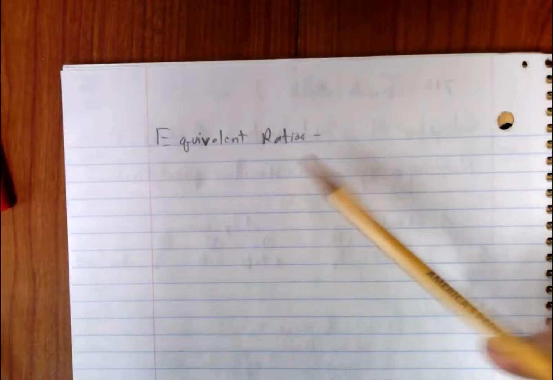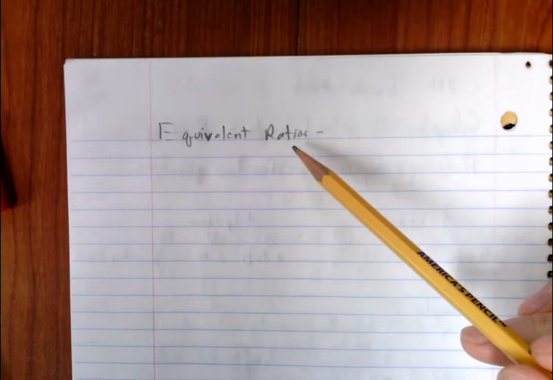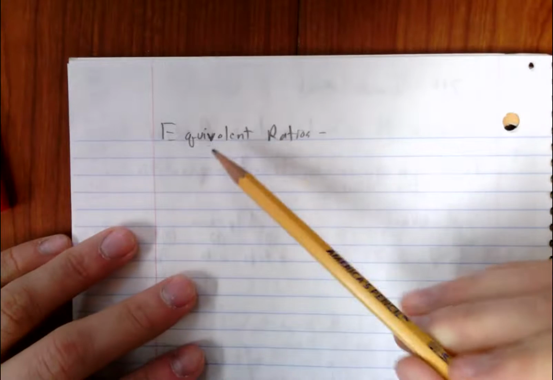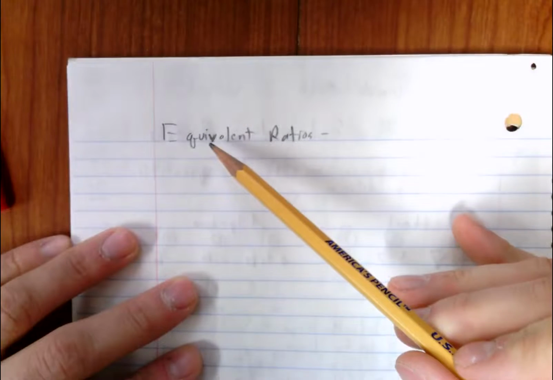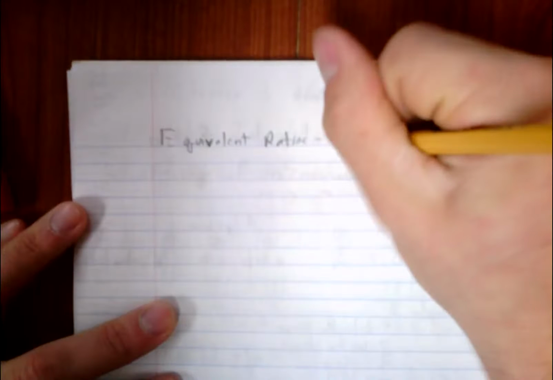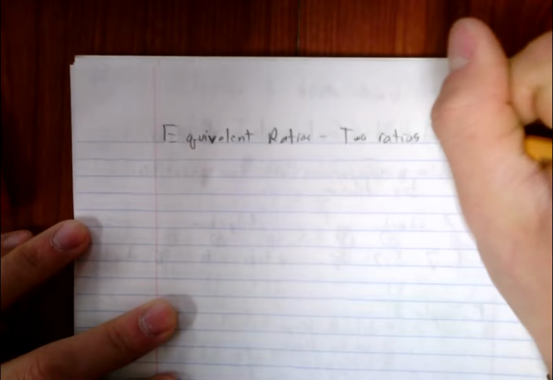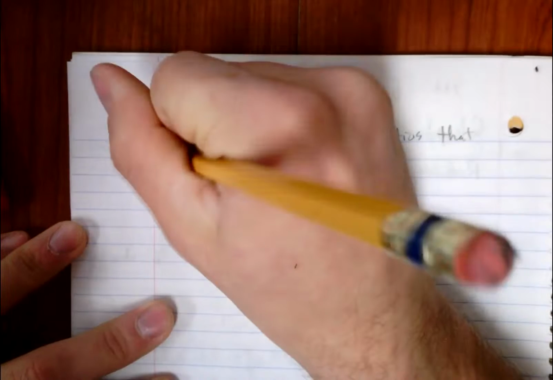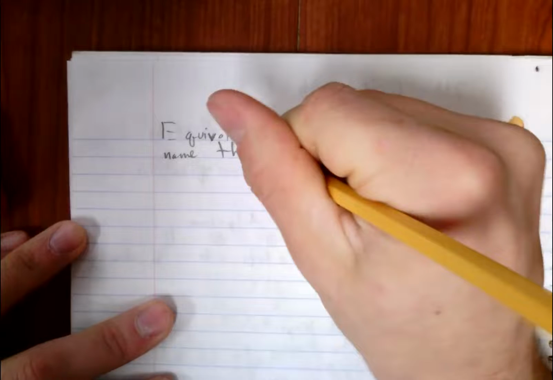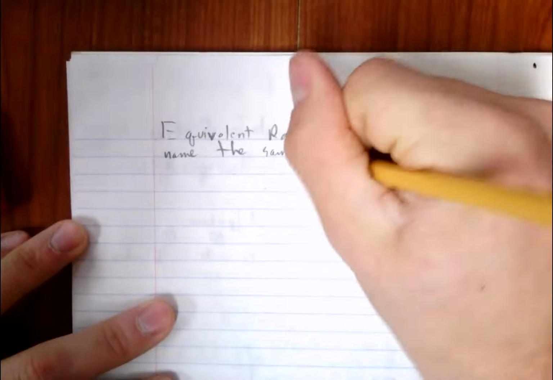We know what ratios are. Okay. Comparison of two quantities by division. And we know that equivalent means equal. Okay. So this is going to mean two ratios that name the same number.